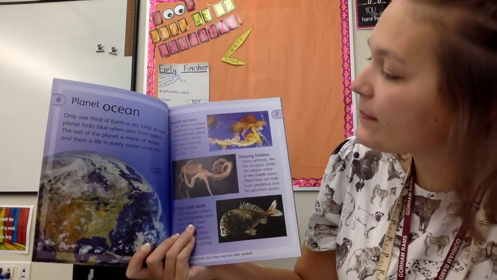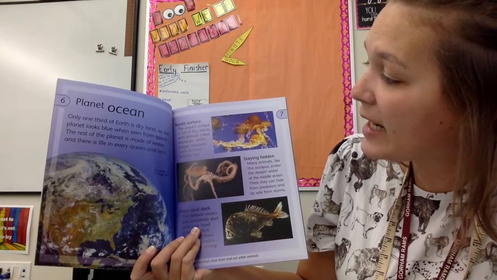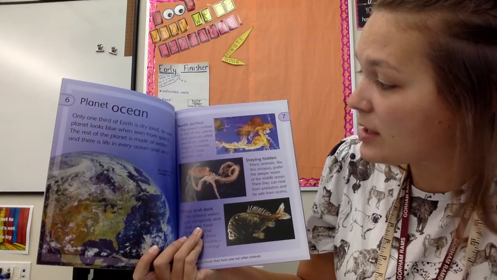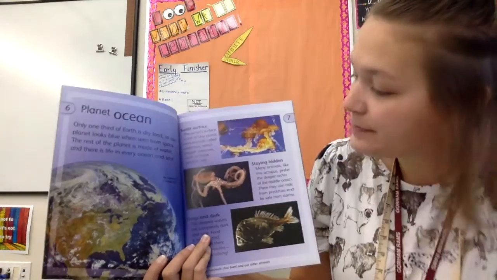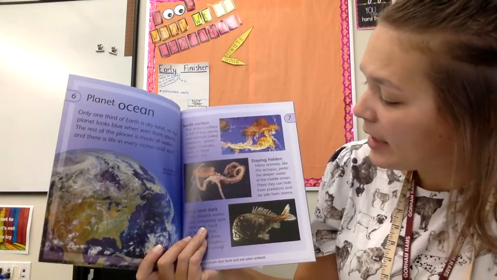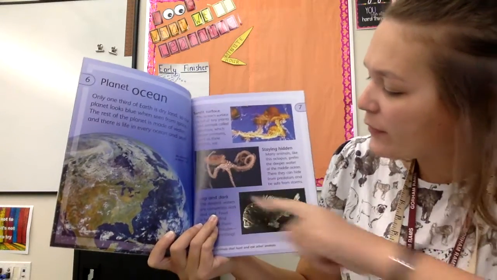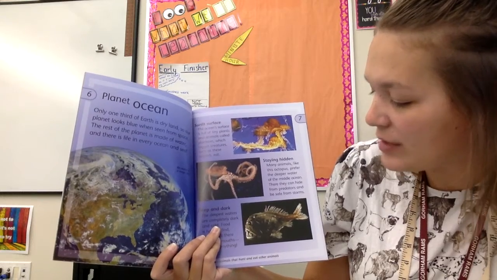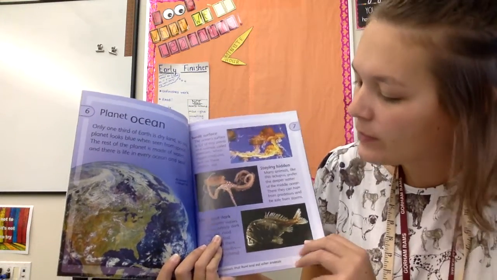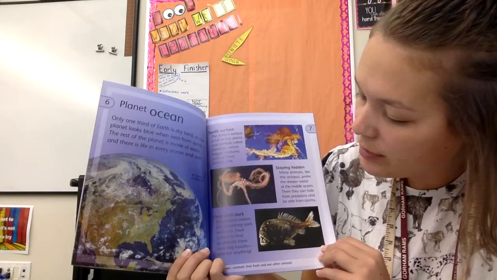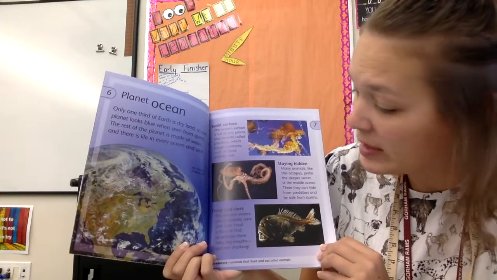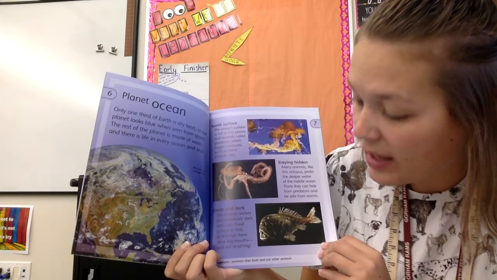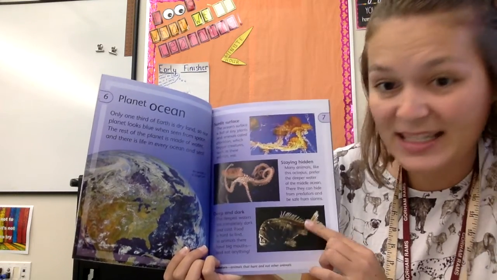Sunlit surface. The ocean's surface is full of tiny plants and animals called plankton, which bigger creatures, such as these jellyfish, eat. Staying hidden. Many animals, like this octopus, prefer the deeper water of the middle ocean. There, they can hide from predators and be safe from storms. Deep and dark. The deepest waters are completely dark and cold. Food is hard to find, so animals there have big mouths and eat anything.